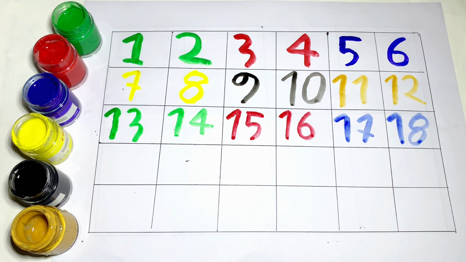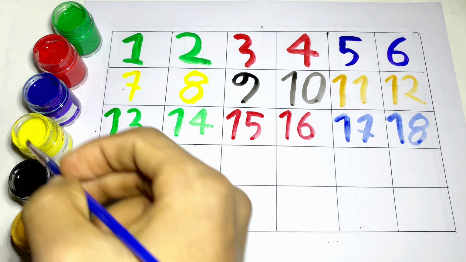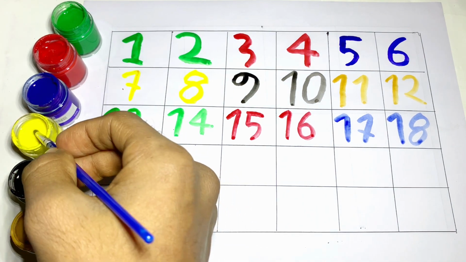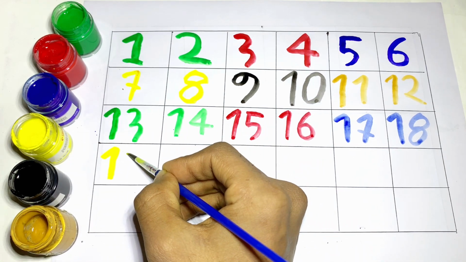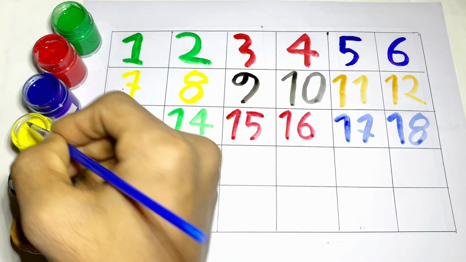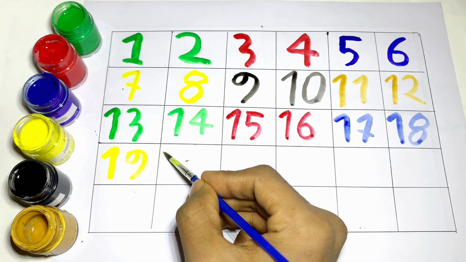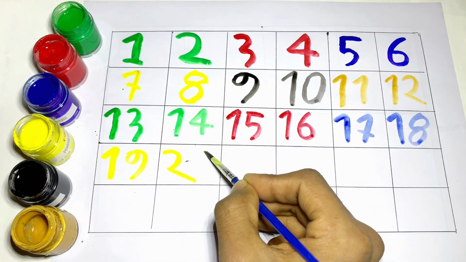Kids, now draw 19. The numbers of 19 and use yellow color. Kids, again use yellow color and draw 20. The numbers of 20.